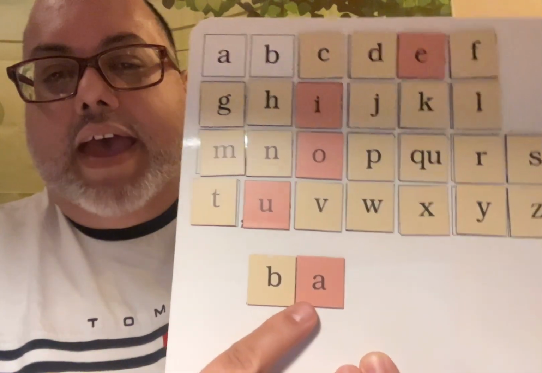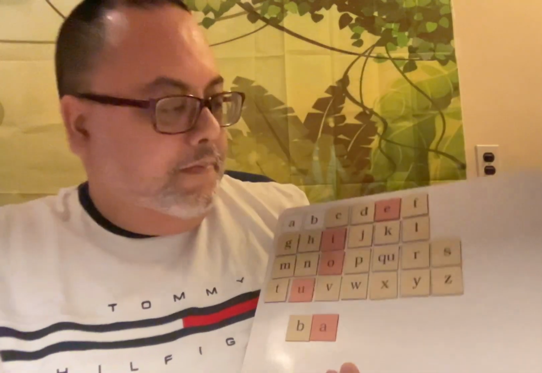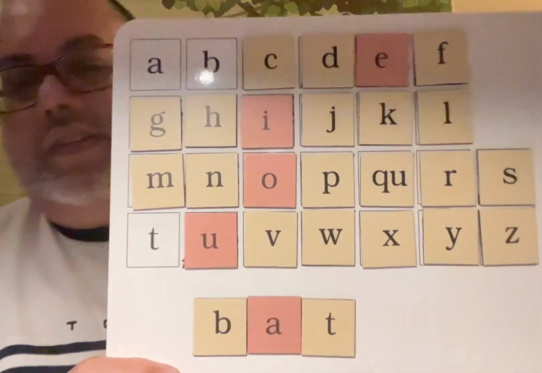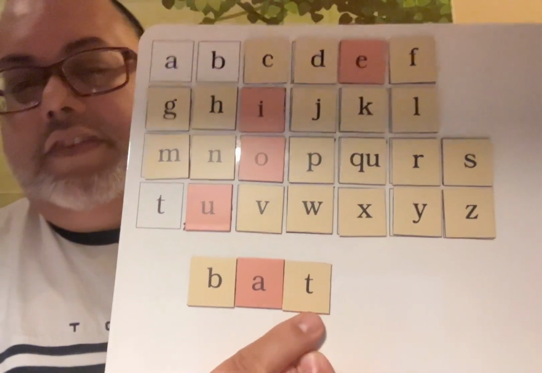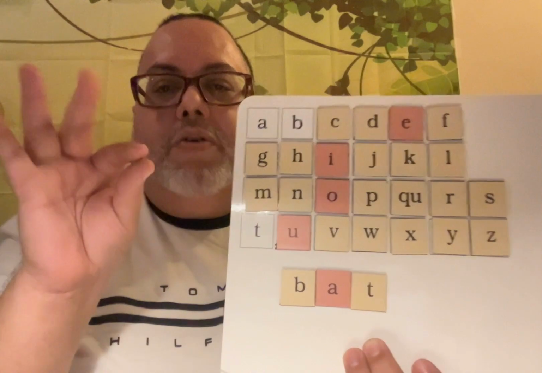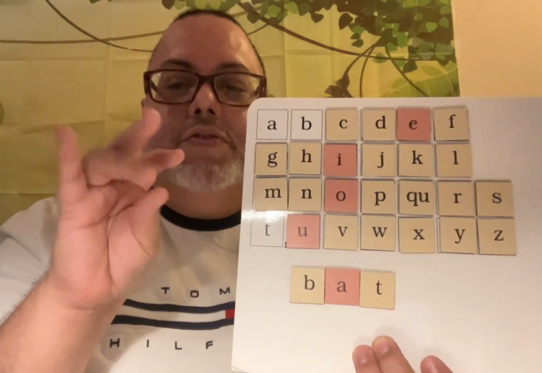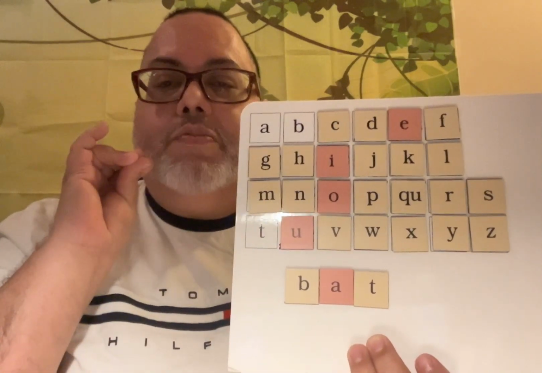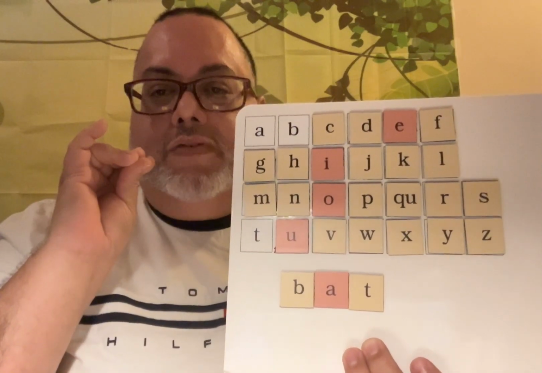And I'm going to put A. And I'm going to look for this one, which is T. Now, remember, we've been teaching you how to use your fingers to tap, which is segmenting and blending, when you pull the hand back with those fingers together.